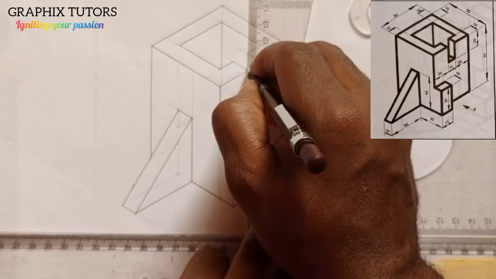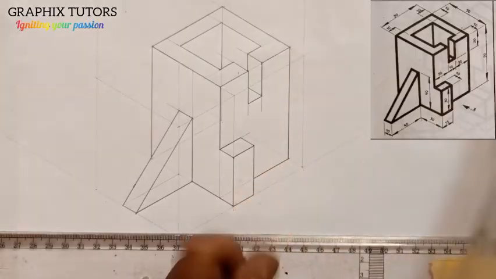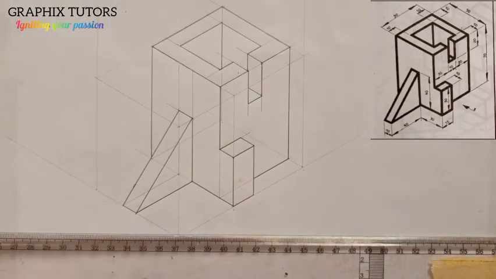So stop here, just like you can see. So we have successfully drawn this out. We've done this. The diagram that is displayed at the top right corner of your screen, we have replicated in isometric.